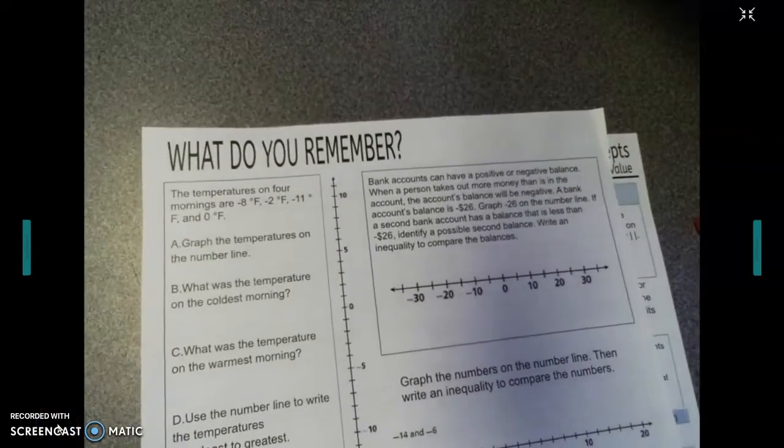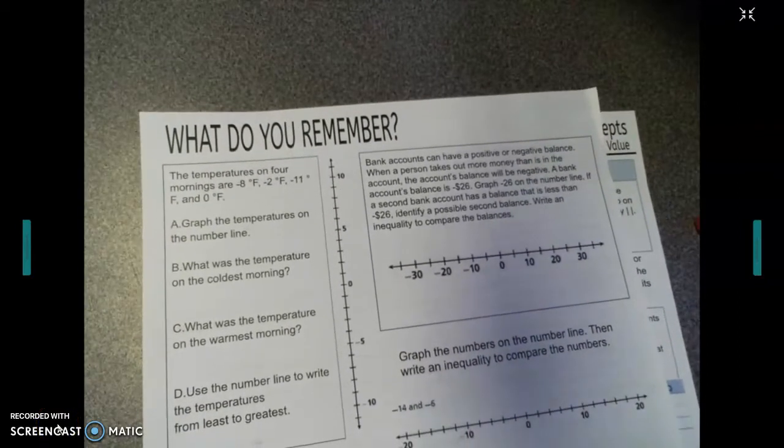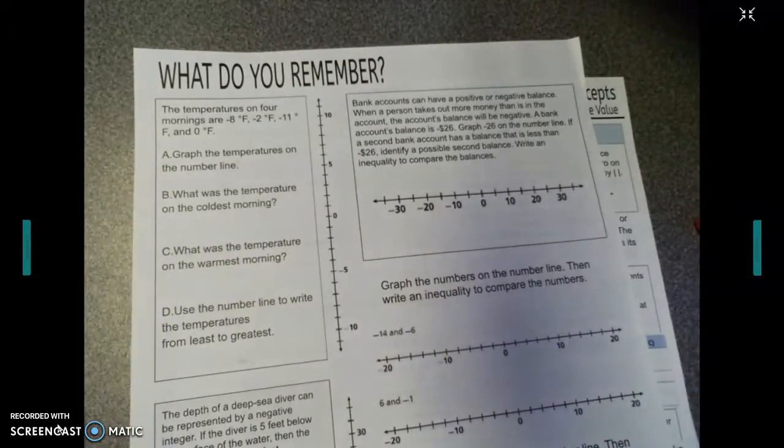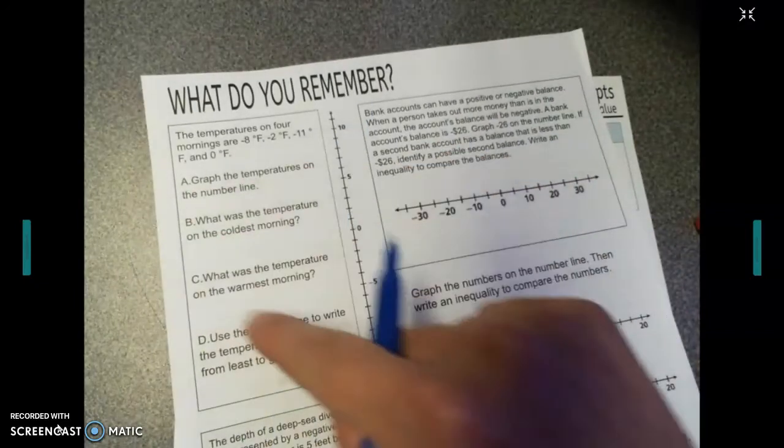Okay, this is the second day of this lesson. What do you remember? And this is Module 1, Lesson 2, Compare and Order Integers on a Number Line. So I want you to figure out what you remember, fill in what you can, and then play the video once you're done. I'm going to start right here in this box.